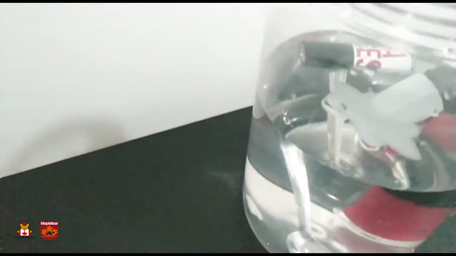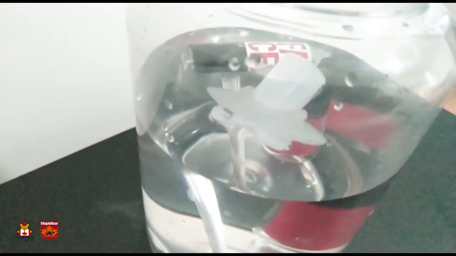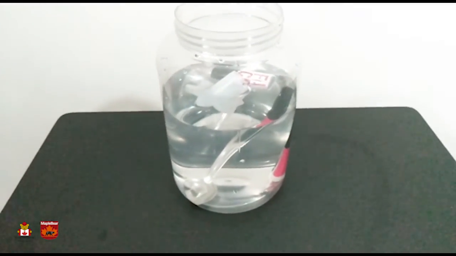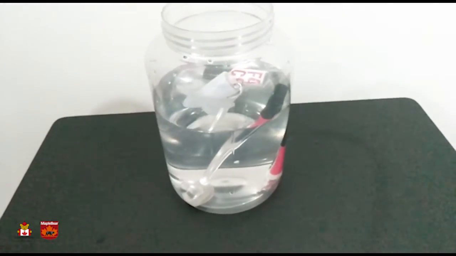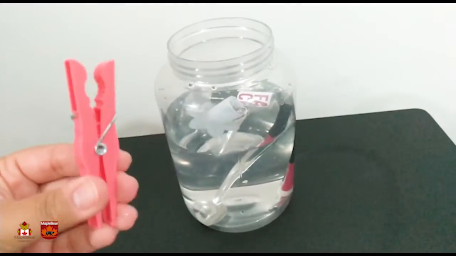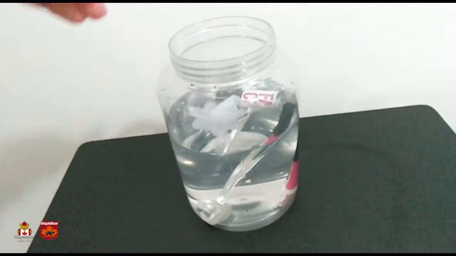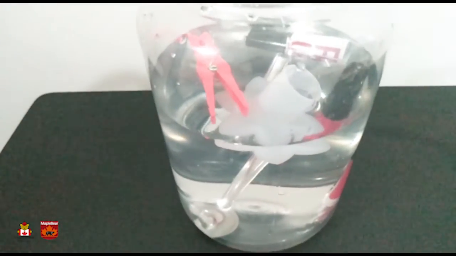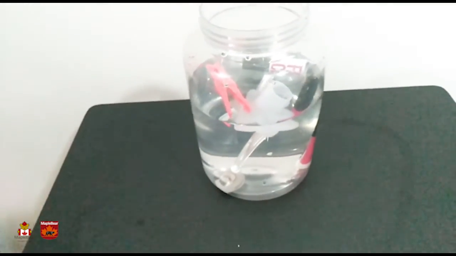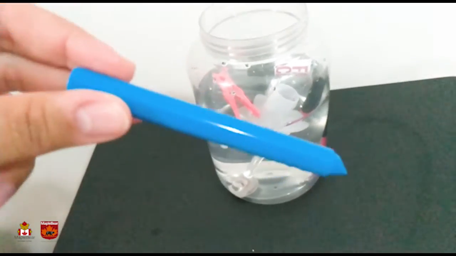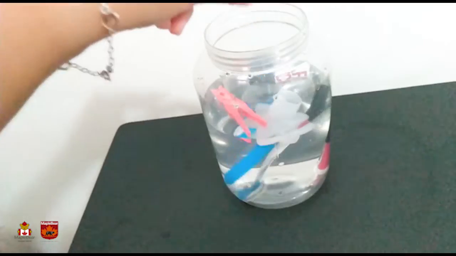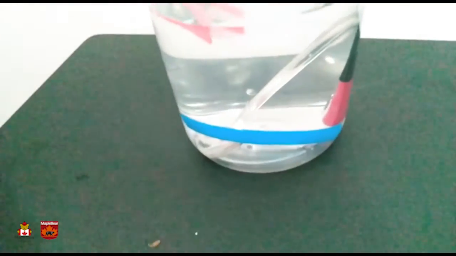A lipstick. It's floating. Look, kids, on the top of the water. So it's a floater. A clothespin now. It's floating too. Another floater. Now the blue crayon. All the way down in the water. Also a sinker.